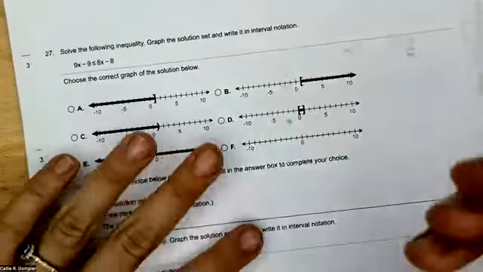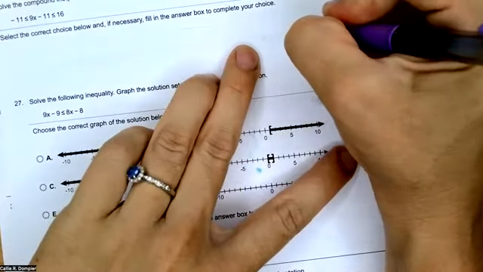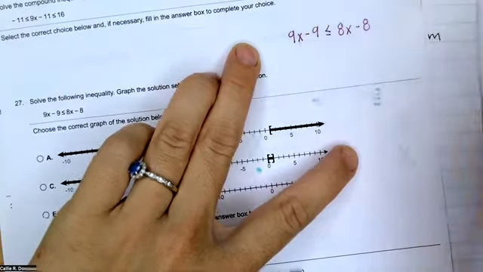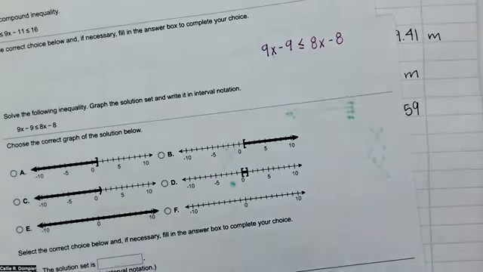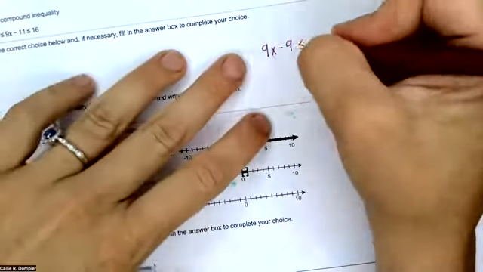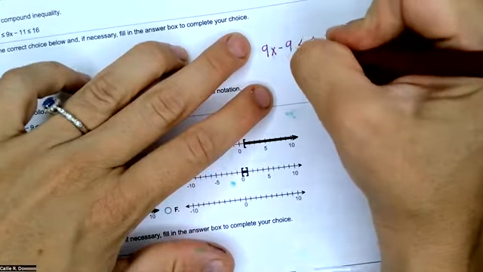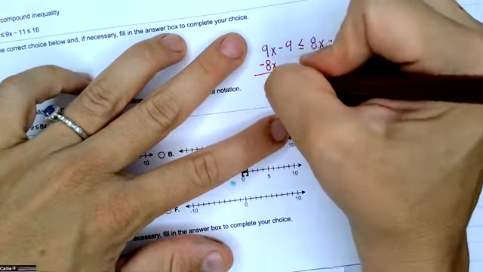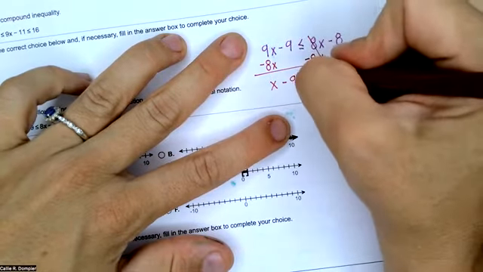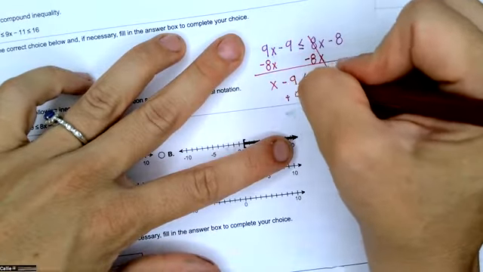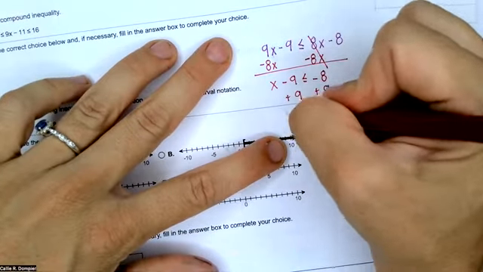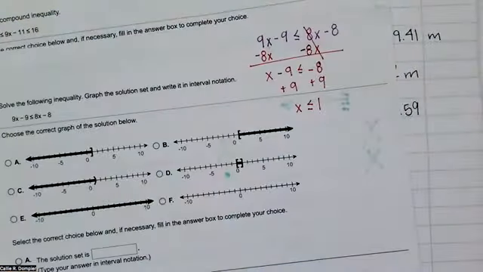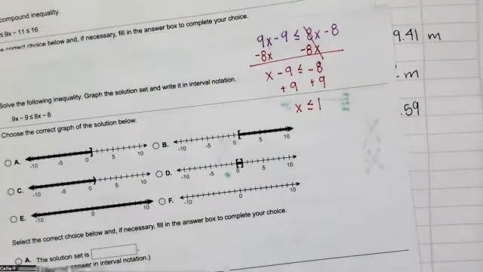Number 27 says 9x minus 9 is less than or equal to 8x minus 8. Good. Move the x's. This is 9x, this is 8x, so I'm going to subtract the 8x because it's smaller. 9x minus 8x is just x. Add 9 to both sides. X is less than or equal to negative 8 plus 9, which is the same as 9 minus 8, which is just 1. X is less than or equal to 1.